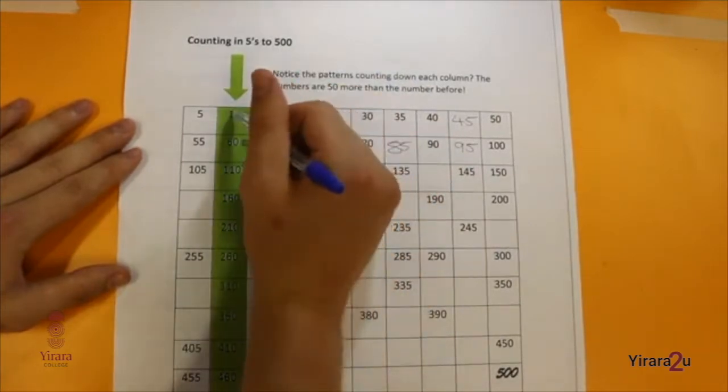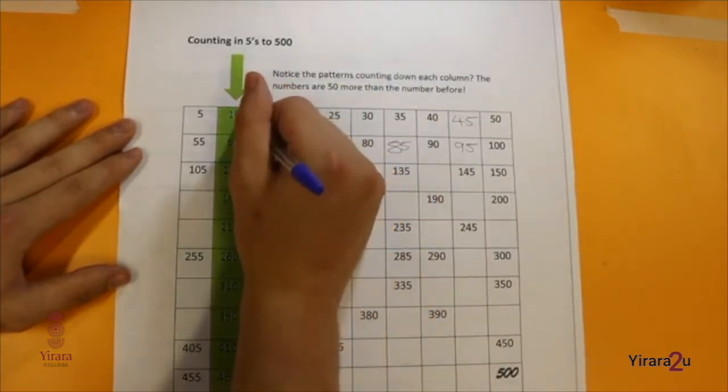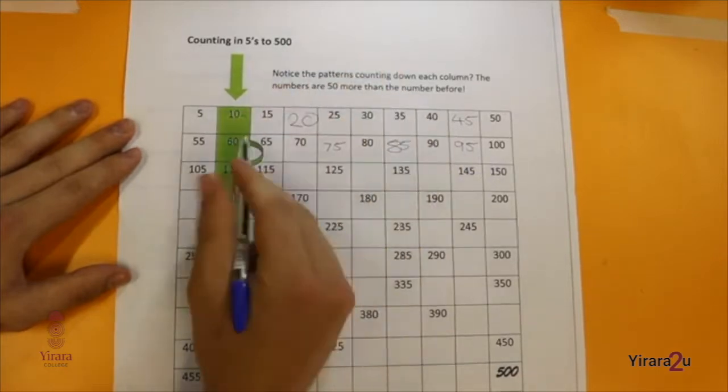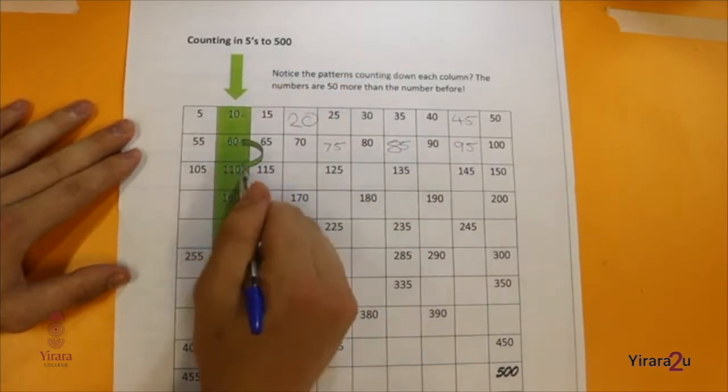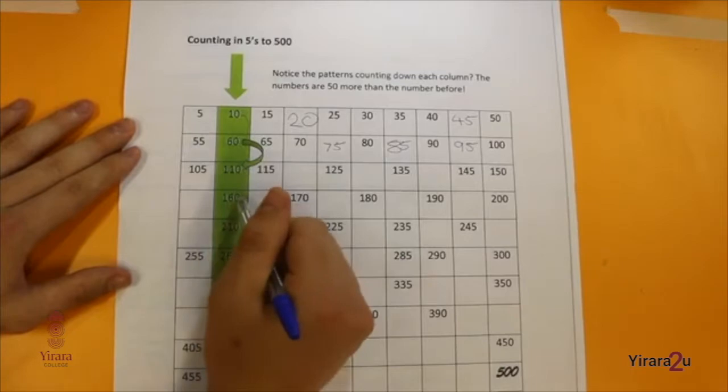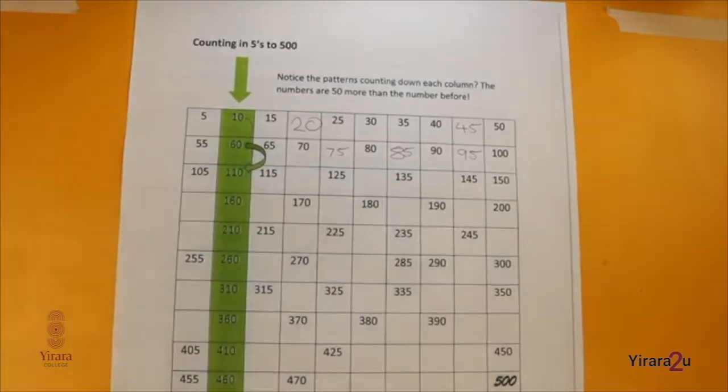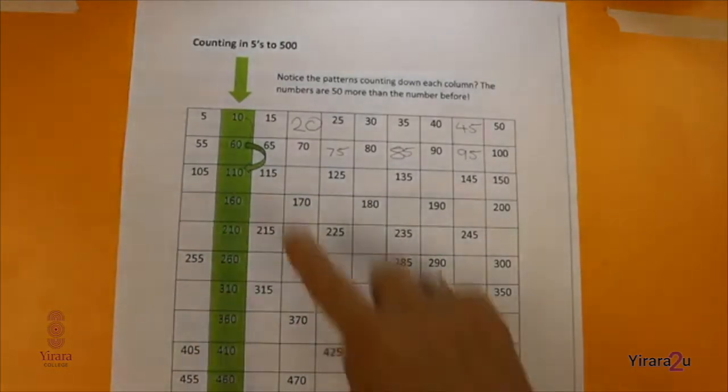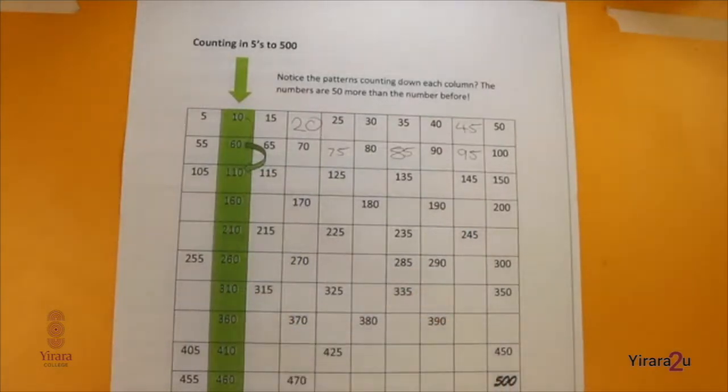Notice the patterns going down in each column. They are adding 50 each time. So 10 plus 50 is 60. 60 plus 50 is 110. 110 plus 50 is 160. Okay, and there's a 0 on the end of all of those numbers.